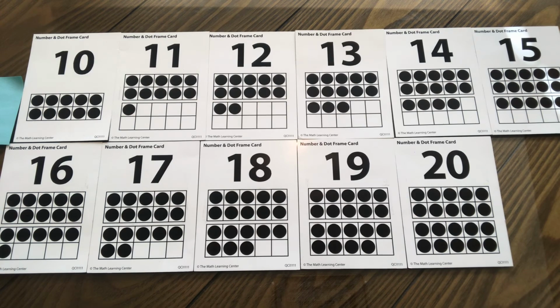You've done such a great job today. I hope that that makes sense. And if you are able to print those number and dot frame cards, then you can cut apart your own and practice them at home. If not, do not worry about it. We will do plenty more counting activities here at school.